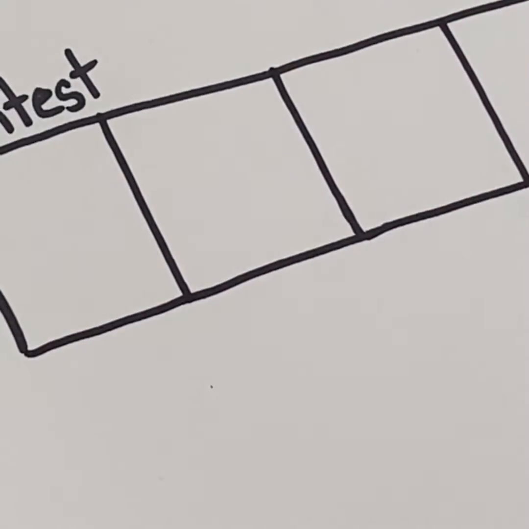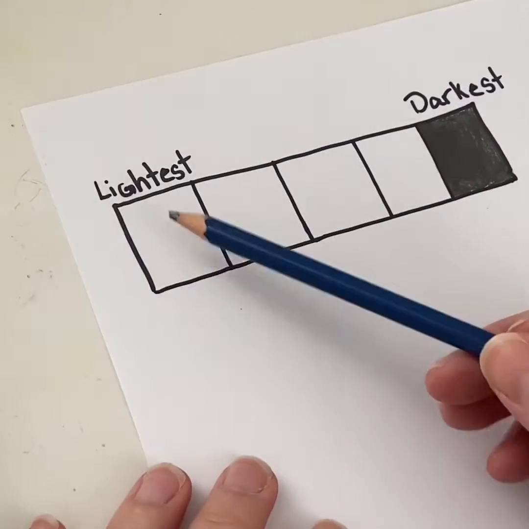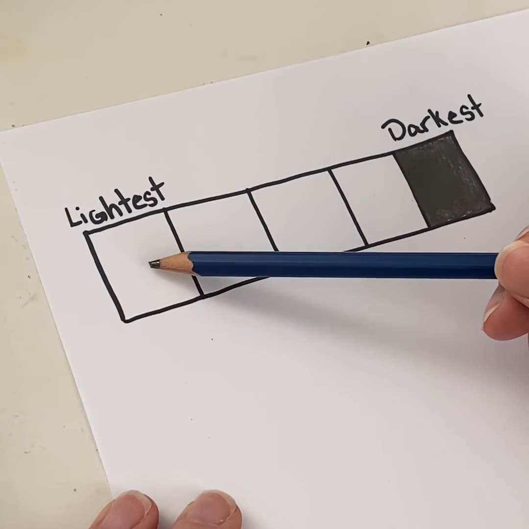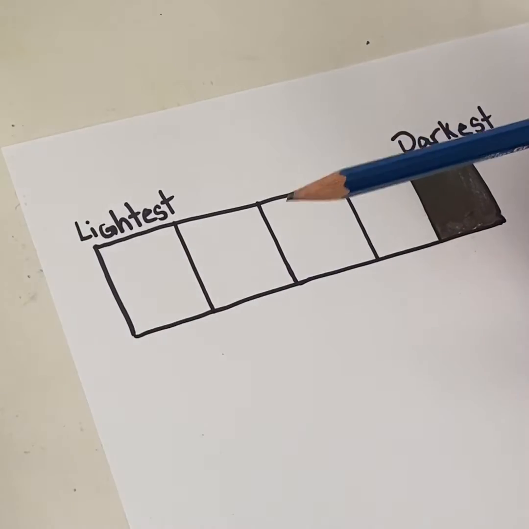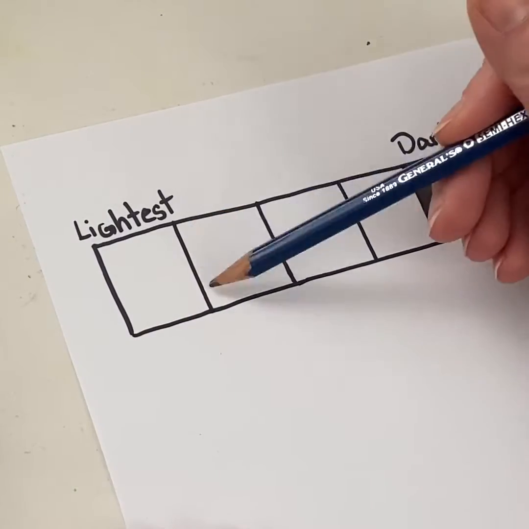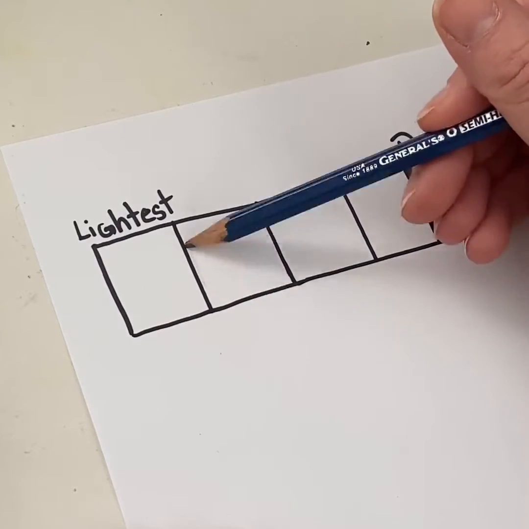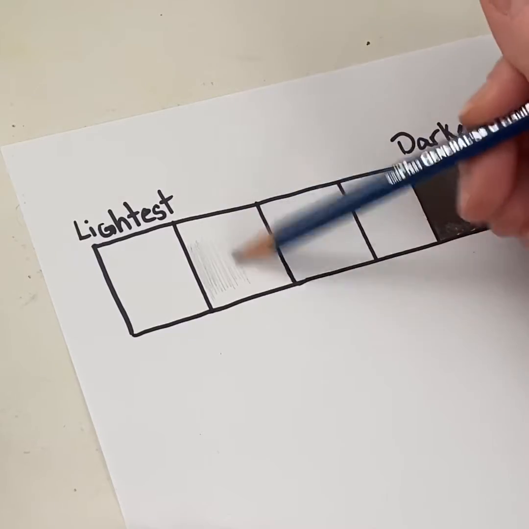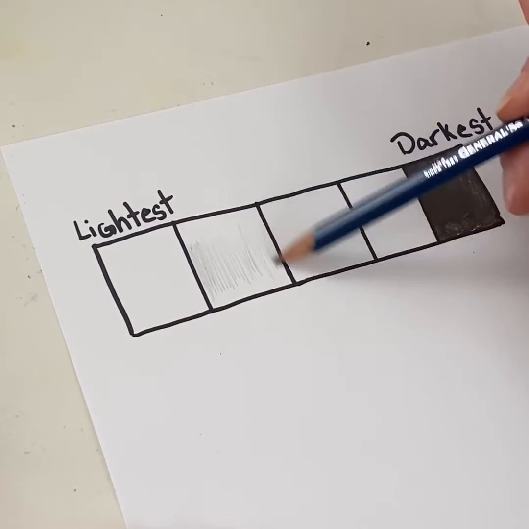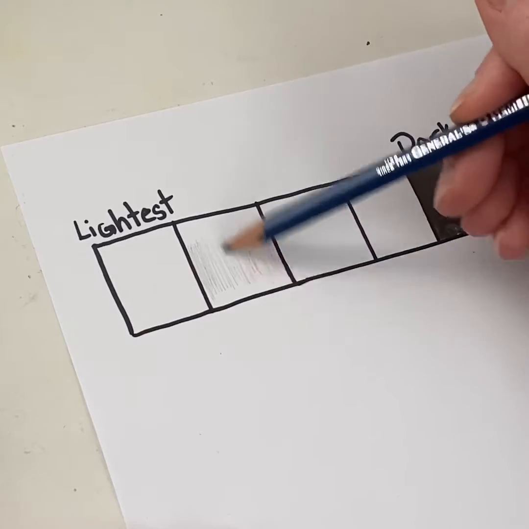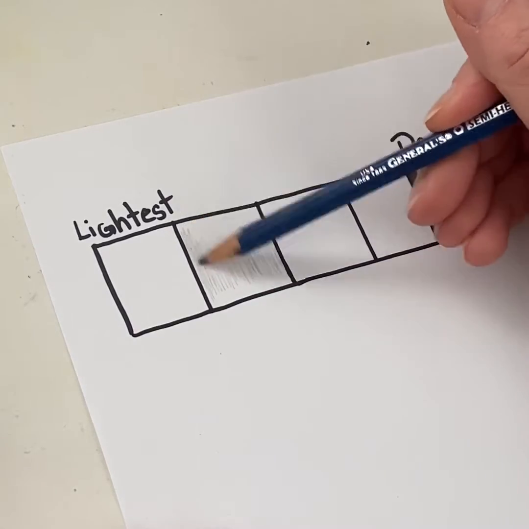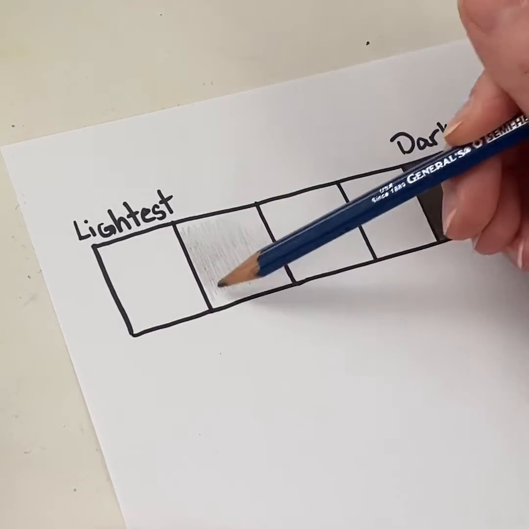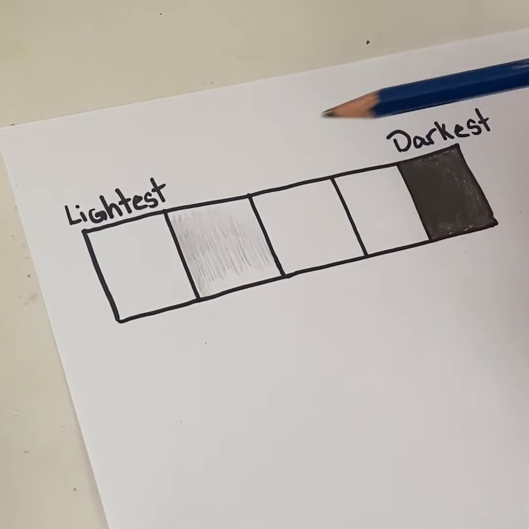Now, in order to have a range in value, something that goes from lightest to darkest and everything in between, we need to transition from this light value to dark. And here's how I would say to do it. Take your pencil, and in this second box, color as lightly as you can, barely touching the paper. Really light. Don't push down very hard. It is harder to make it lighter after it's been made dark. Okay, so you want to make it light the first time, just like that.